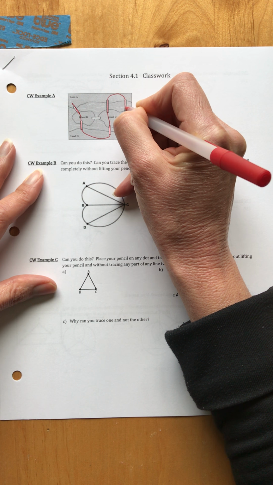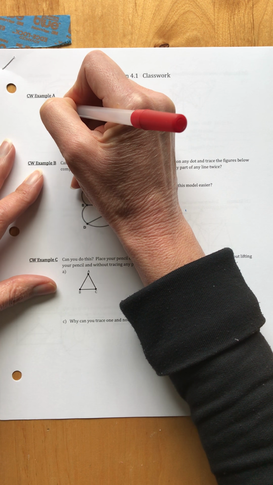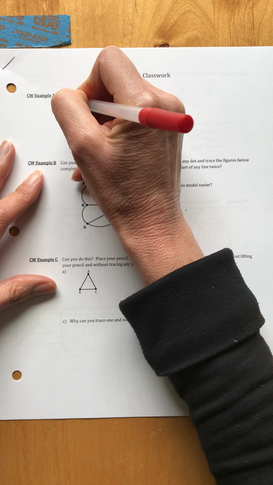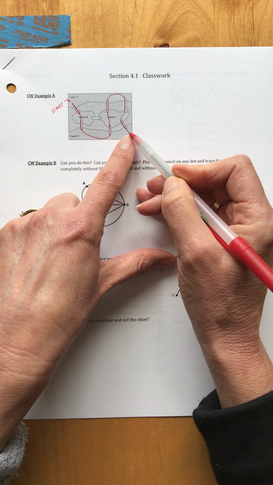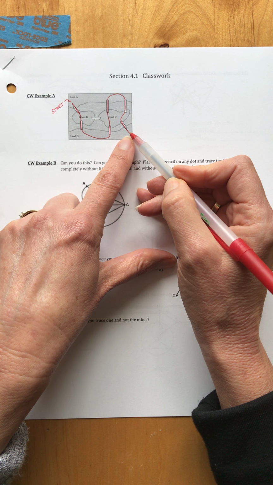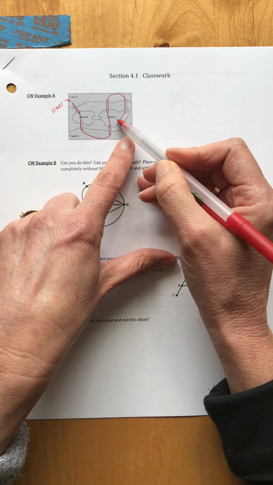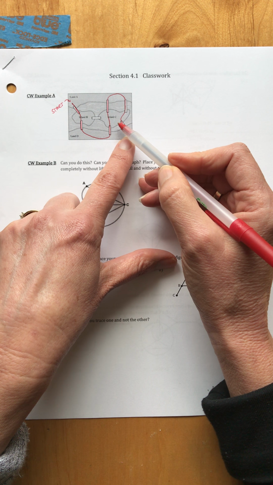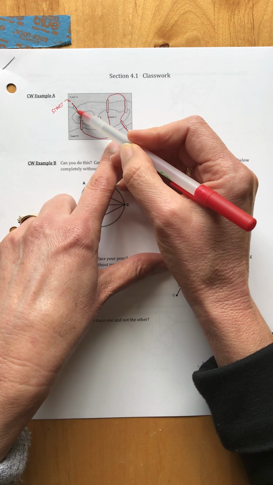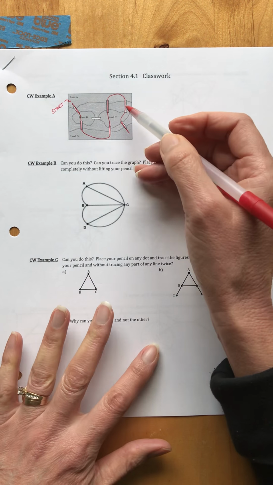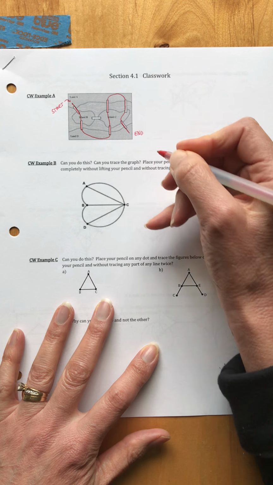So you can see what I'm doing here. My problem is when I get to here, if I'm going to somehow get back to this bridge here, I'm going to have to cross back over this same bridge. So that's not going to work. You could have tried different ways, but any way you try to do this, you're going to have a problem. You missed a bridge.